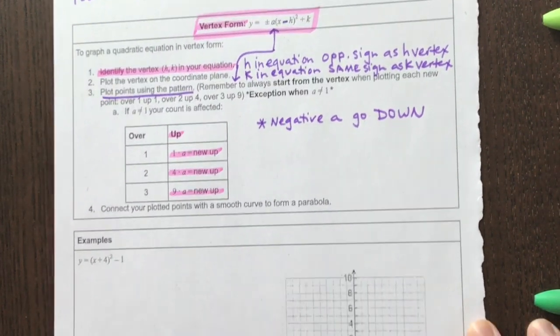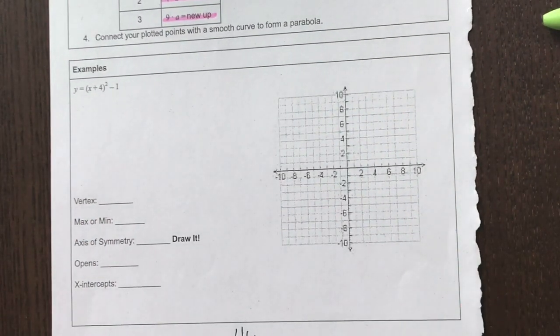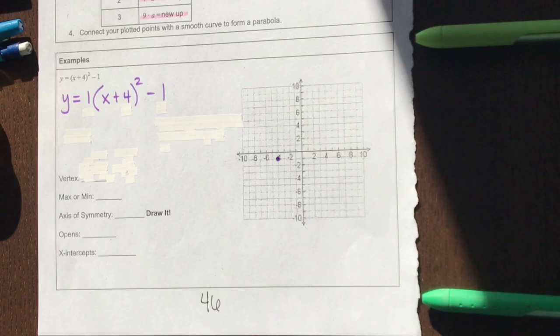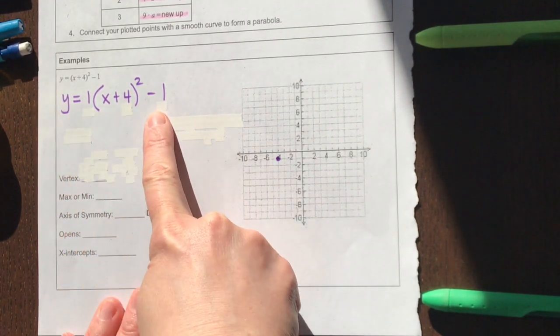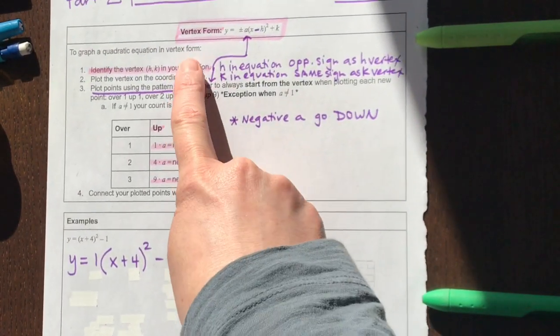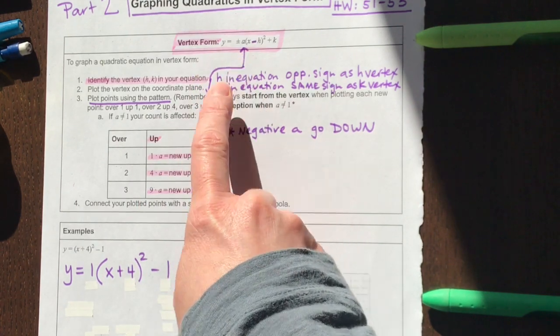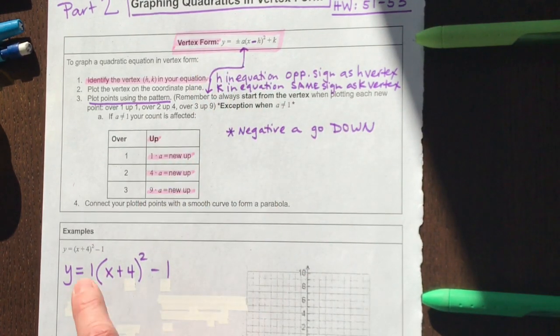So let's talk about this first example here. It's example number 1, and you have this equation, y is equal to, in parentheses, x plus 4, squared, minus 1. I wrote it down here a little bit larger for you to see, but I wanted to reflect that this problem does have an A value even though it's not written, because the number that would be multiplying this group in parentheses would be the number 1. So in this case, our A, even though it's not actually written down, would be the number 1.